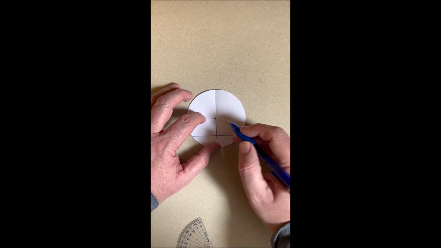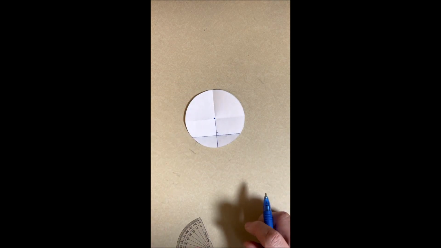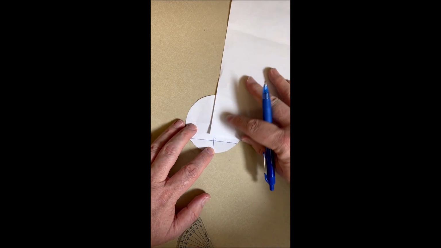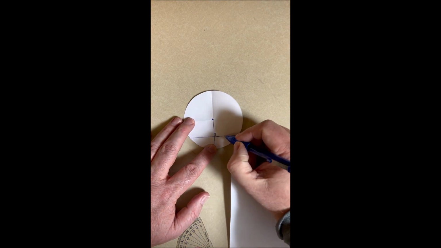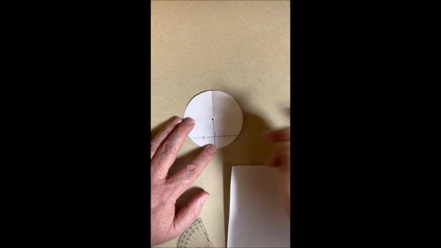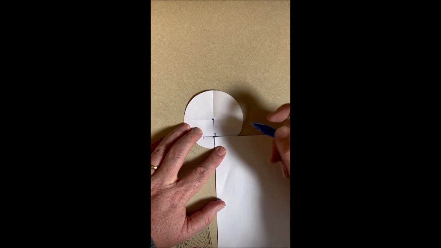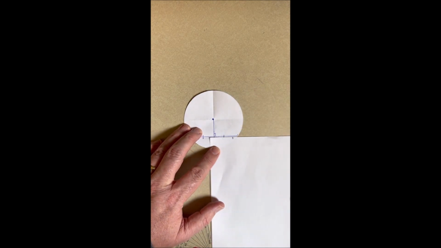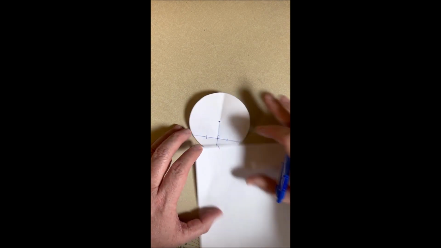But you can confirm that this is a right triangle by taking the corner of a page and seeing if it matches perfectly, and it does. And then you can also prove that this side equals this side by taking that same page and using it to mark off the distance, and see that it works out pretty darn good.